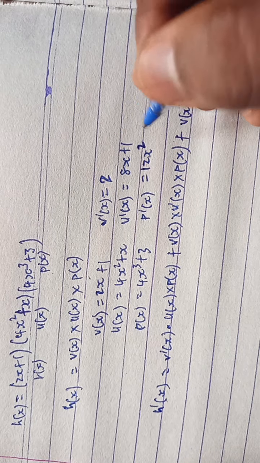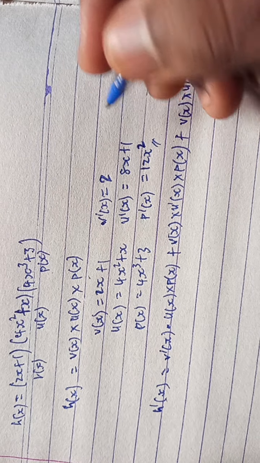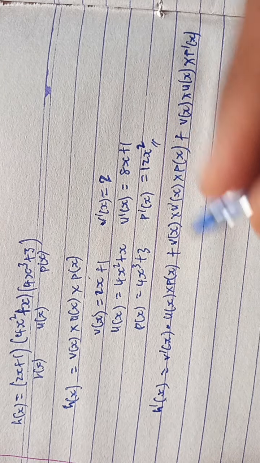So this is our answers when we differentiate them. So now let's move on. Let's substitute everything into this particular equation.